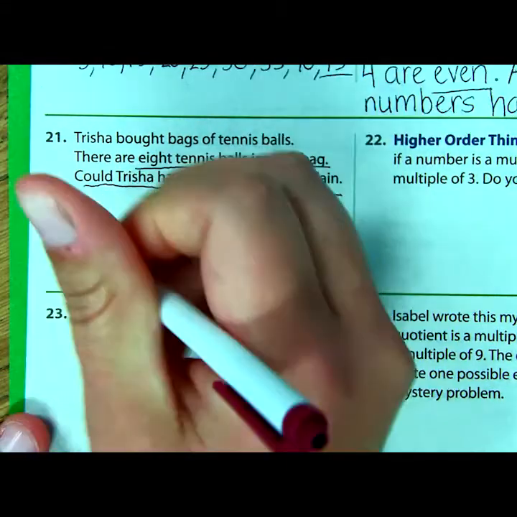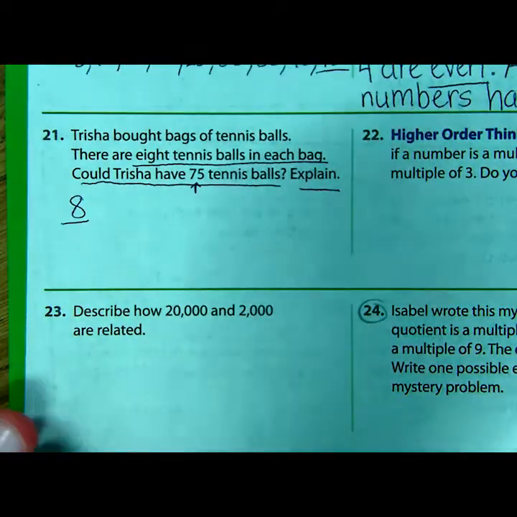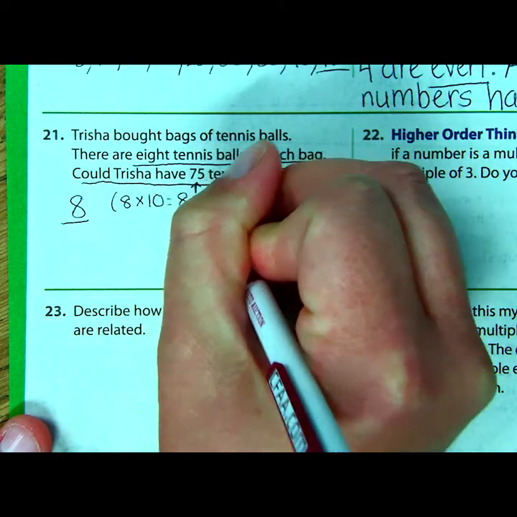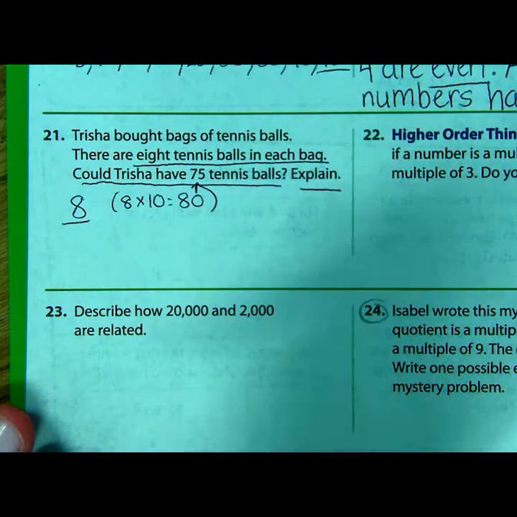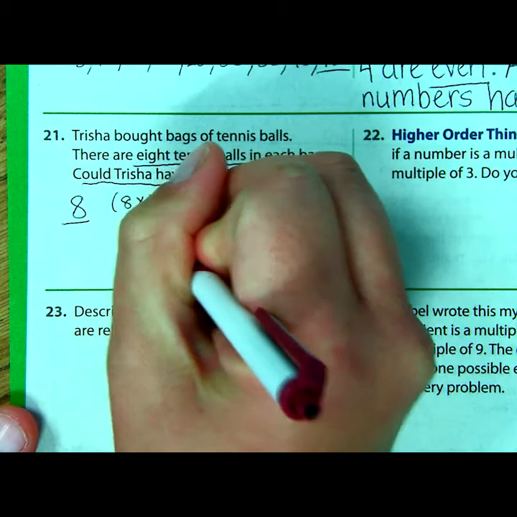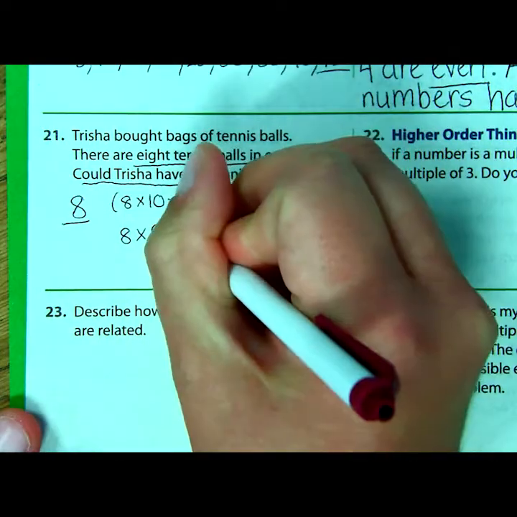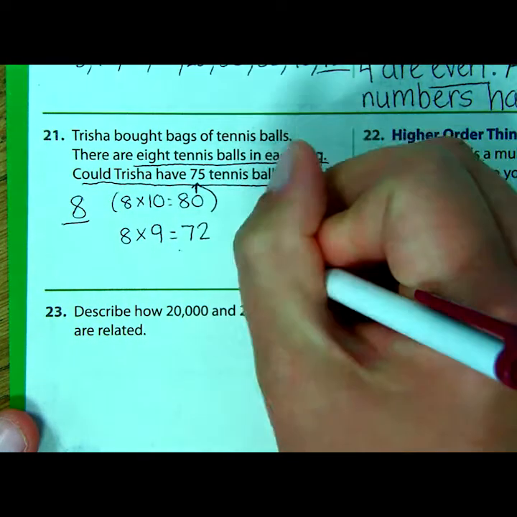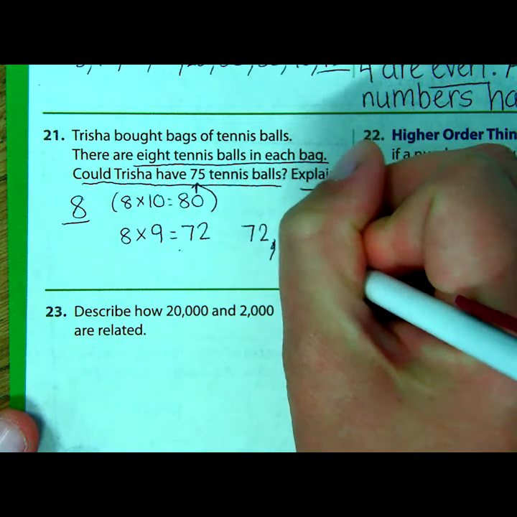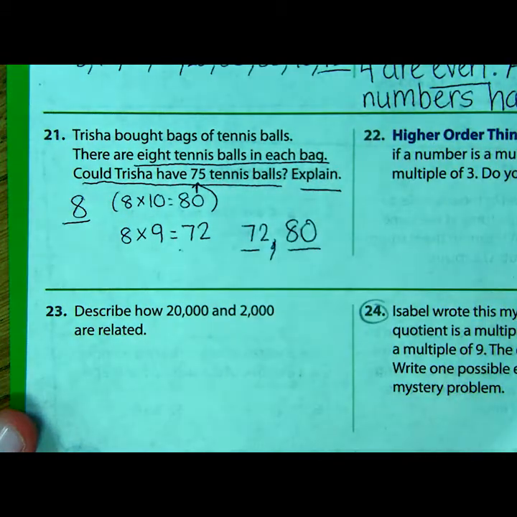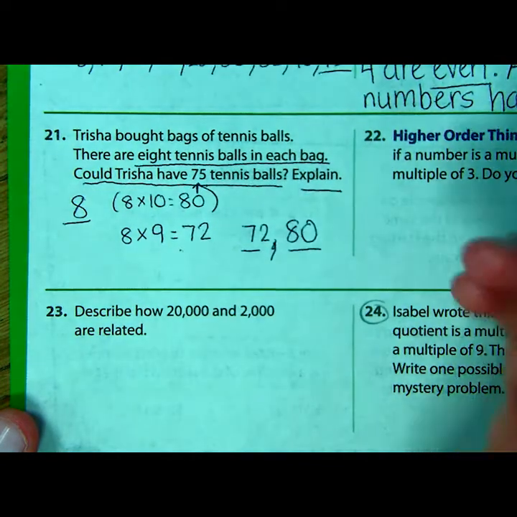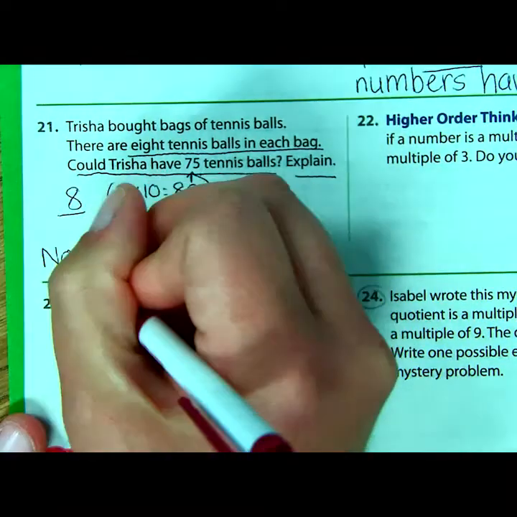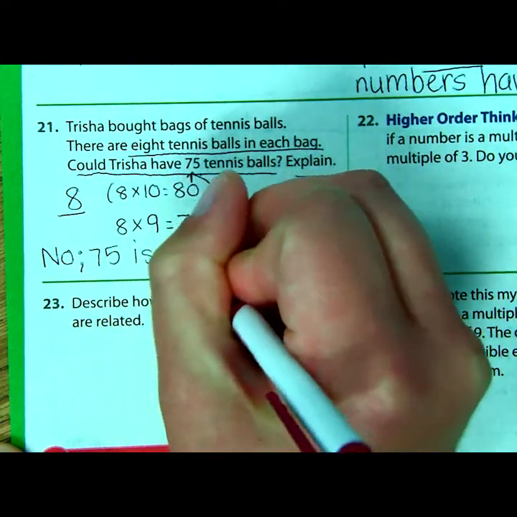So let's just kind of fast forward and think in our brain what we know about the number 8. Well, we know that 8 times 10 is equal to 80. So if we know that, we could figure out 8 times 9, if we did not already know, is 72. It's just one less group of 8. So if we skip count and we have 72, and then 80 is our next multiple of 8, would we arrive at 75? No. And then our explanation would be that 75 is not a multiple of 8.